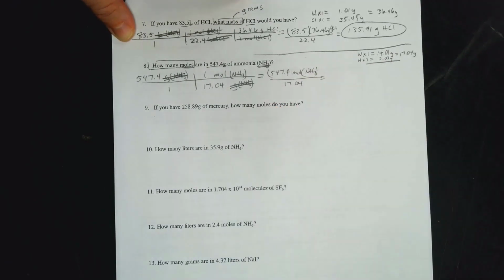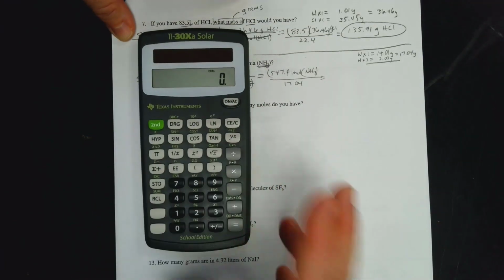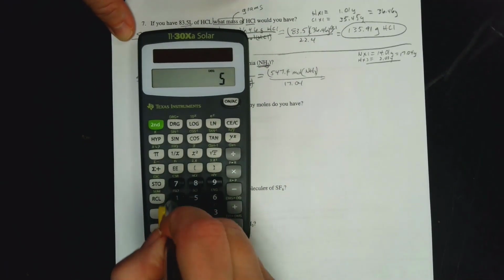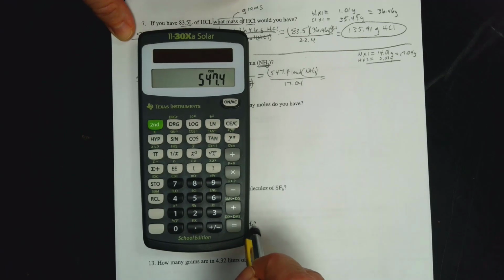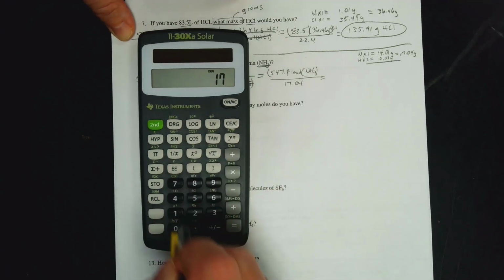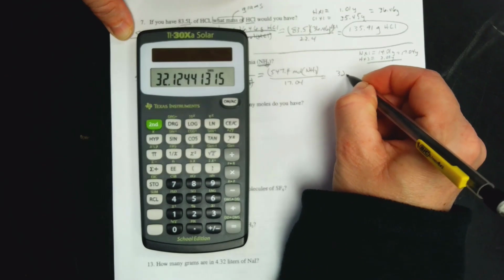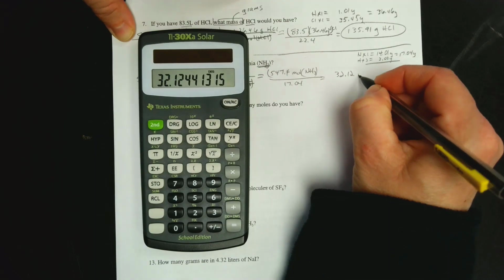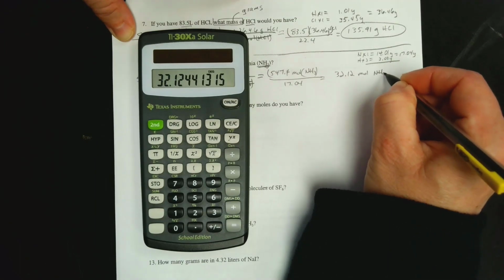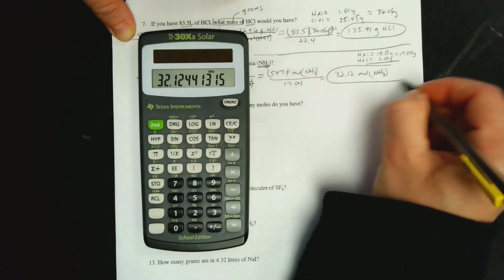I'm going to set that up in my calculator. I've got 547.4 divided by 17.04, and that equals 32.12 moles of ammonia NH3, and that's going to do it for number 8.